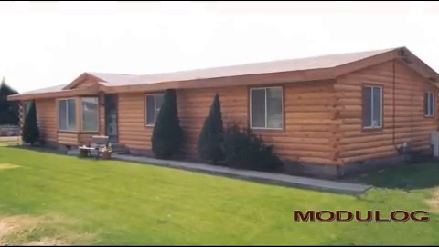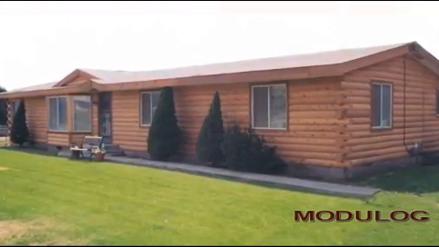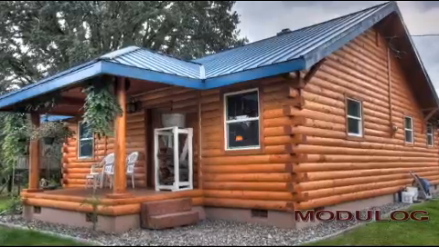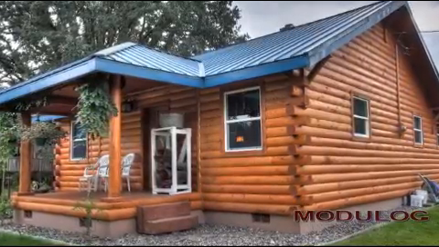If you followed the previous instructions carefully, your Modulog siding installation will go together smoothly. This concludes the video instructions.